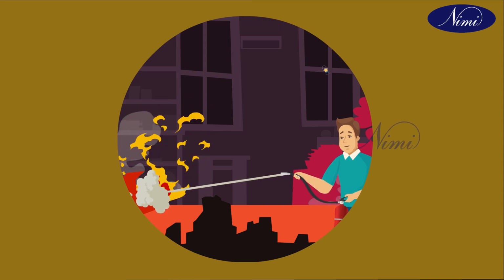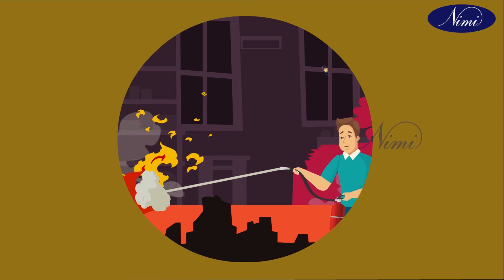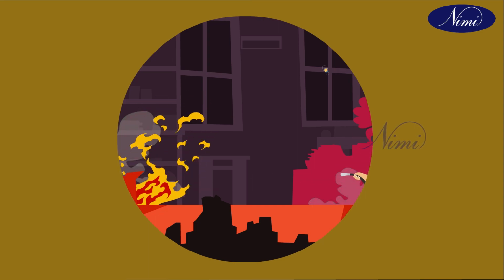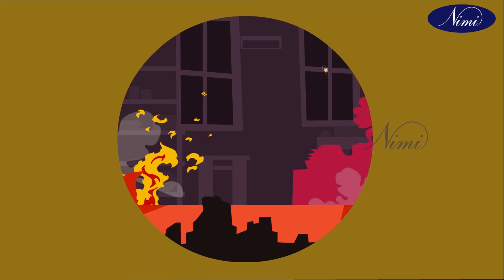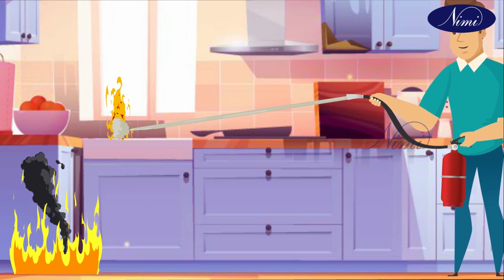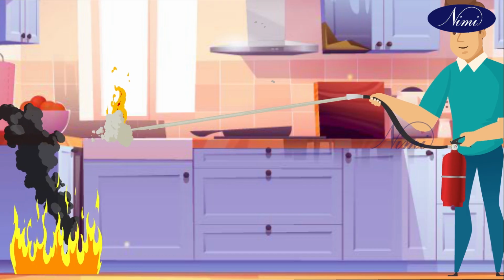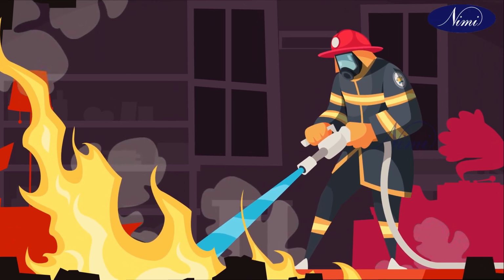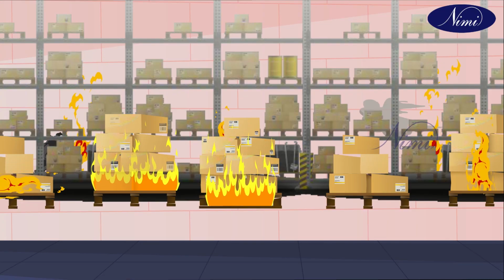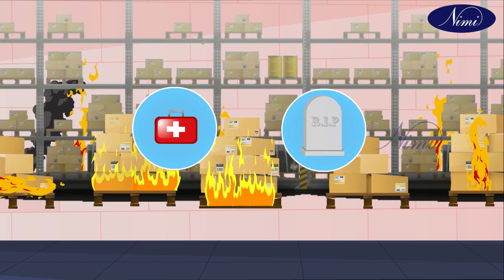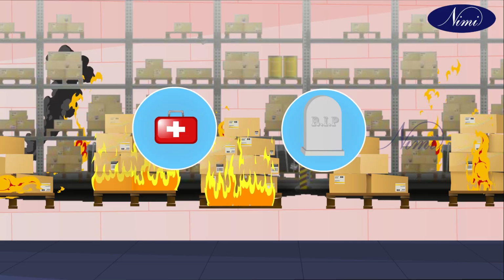If the fire doesn't respond well after you have used up the fire extinguisher, move yourself away from the fire point. Do not attempt to put out a fire where it is emitting toxic smoke. Leave it for the professionals. And remember one thing, your life is more important than property. So do not place yourself or others at risk.